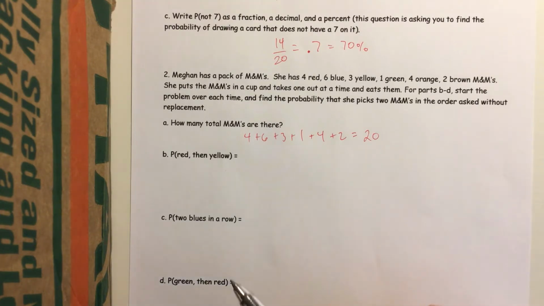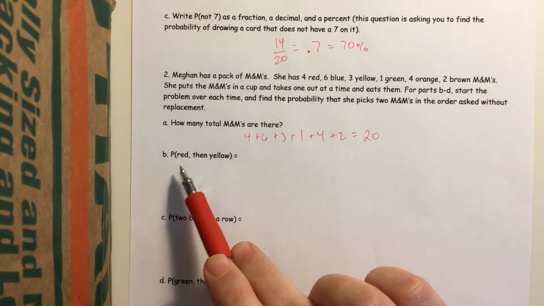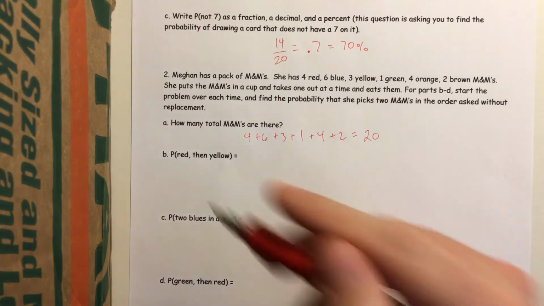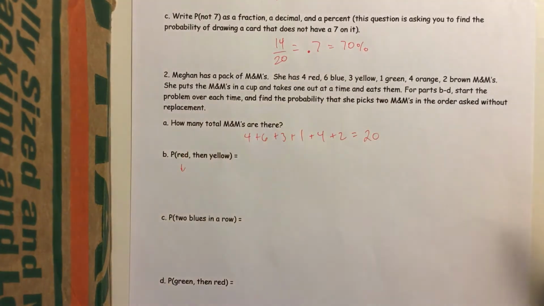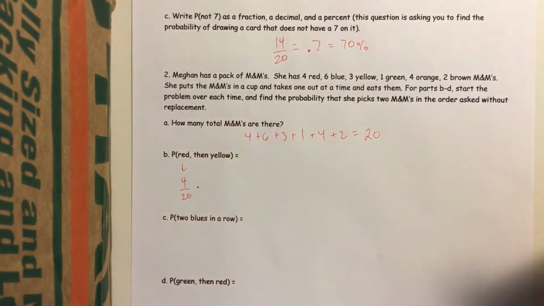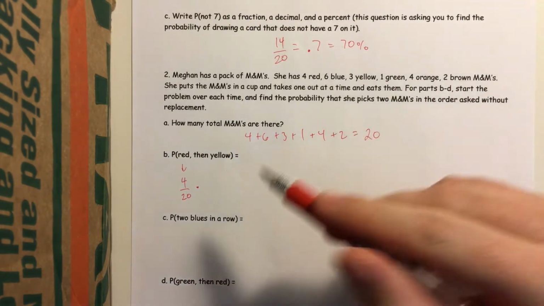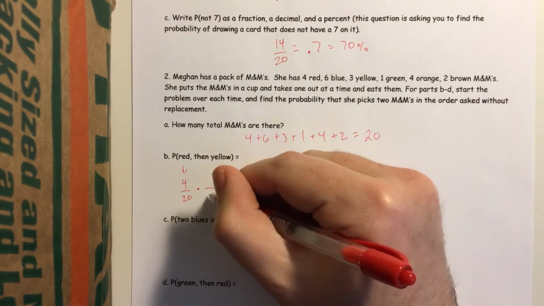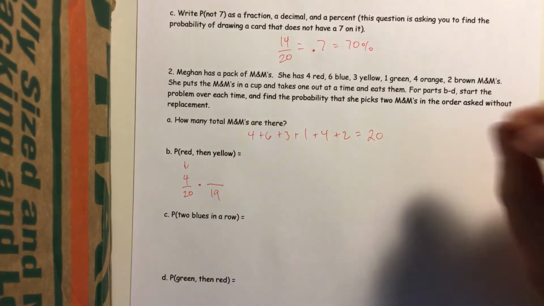Okay, so now let's do the hard part. What is the probability that we pull a red M&M, eat it, and then pull a yellow M&M? The probability of pulling a red M&M is 4 out of 20. And then we're eating it. So how many M&Ms do we have now? We don't have 20 anymore. We now have 19.